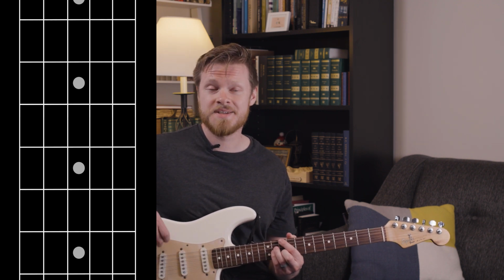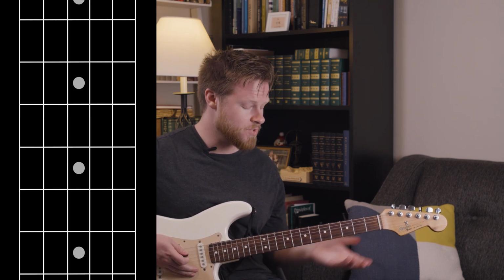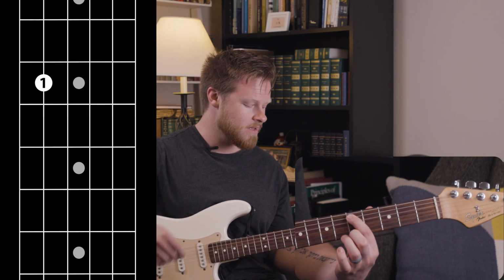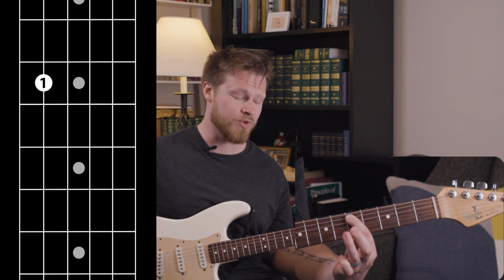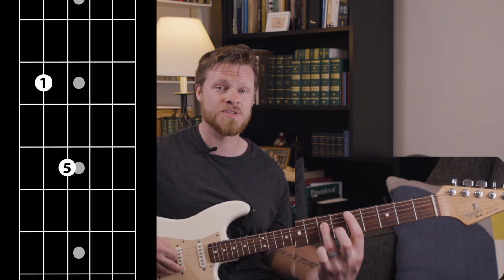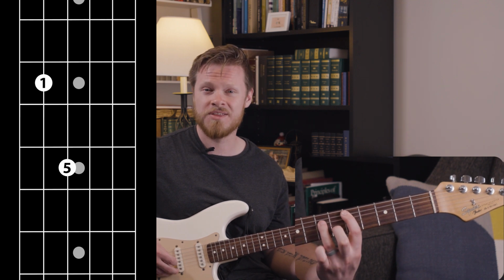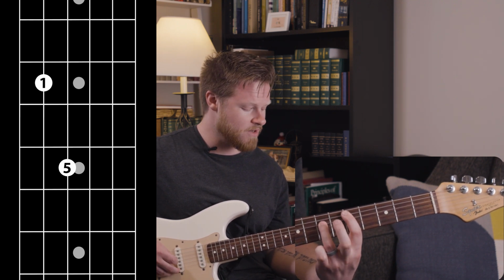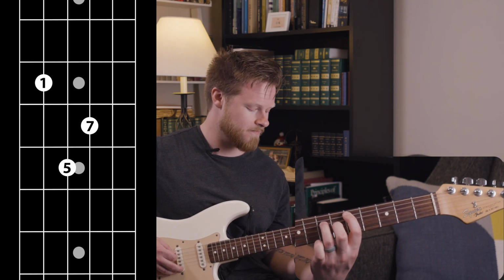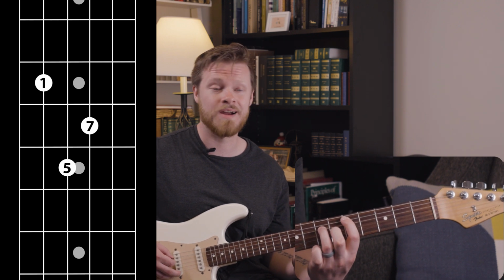From the 5th string, it's the same idea, but a little bit of a different shape. So again, I'll start from the 5th fret. This time I'm going to take my ring finger and put it on the 7th fret of the 4th string. So I've got my root and my 5th. My middle finger will grab the 6th fret of the 3rd string. And that's my 7 right there.